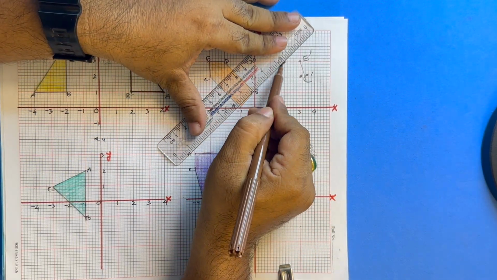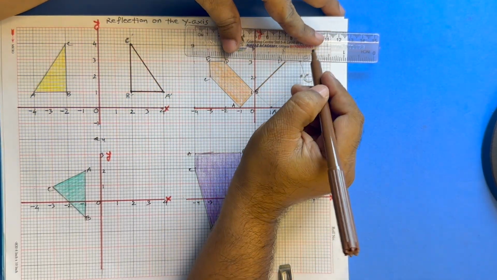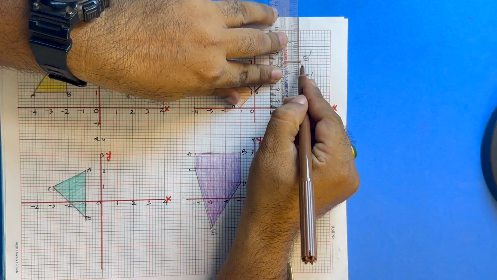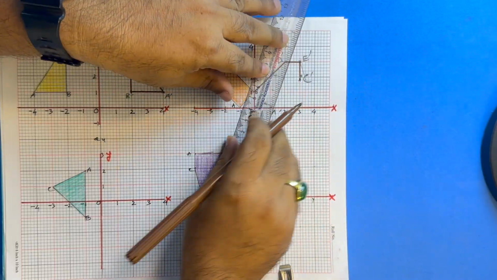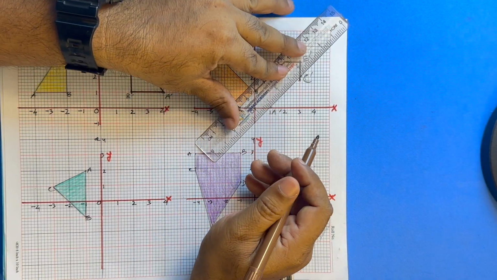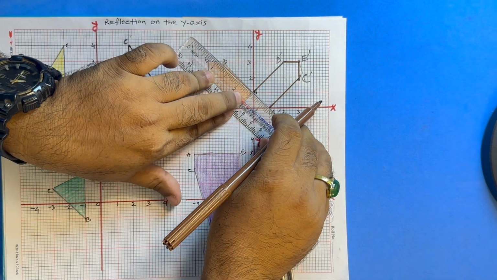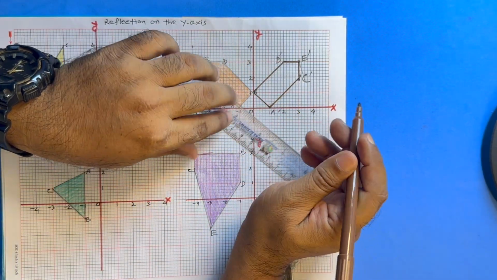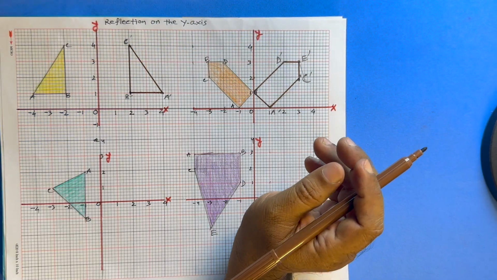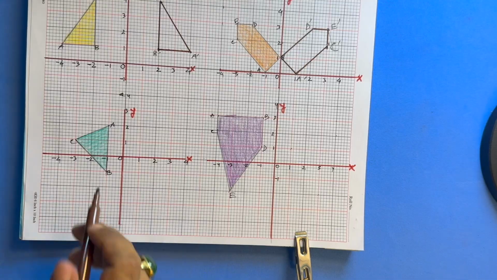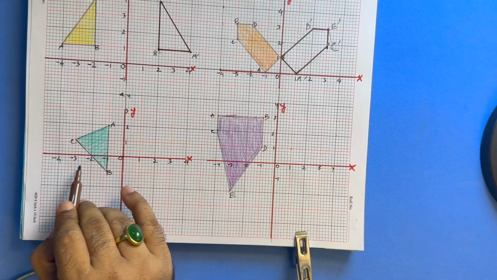Well, this one and that one. What kind of image is it? Is that a trapezium? Okay, next one, it is your question.